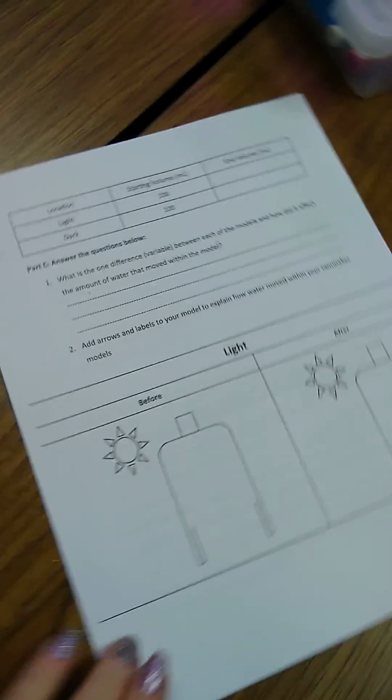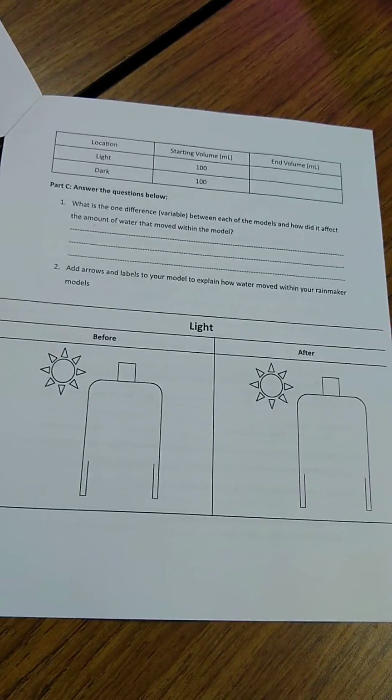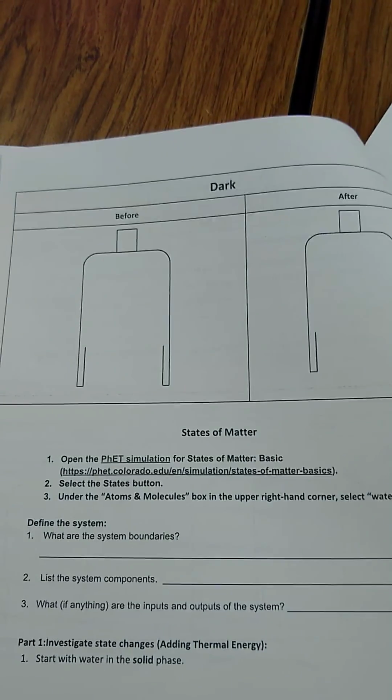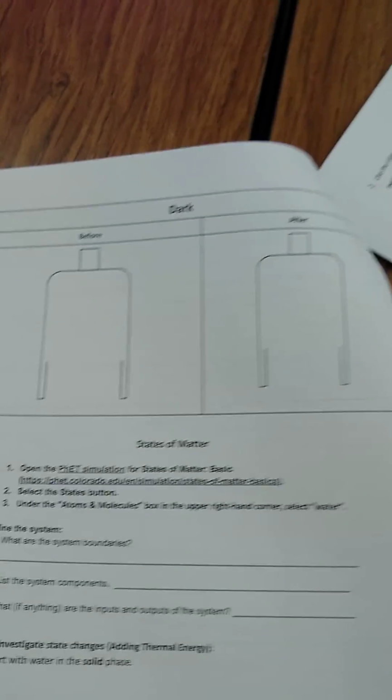So if we go back into our packet, we drew the models before and after in the light. And we drew our models before and after in the dark. If you need to come into WIN to take a look at these up close and in person, just make sure that I stamp you.